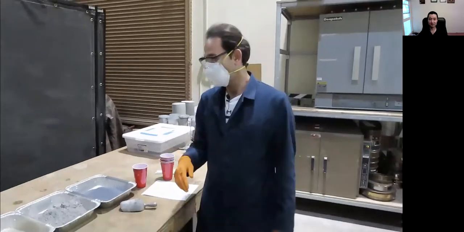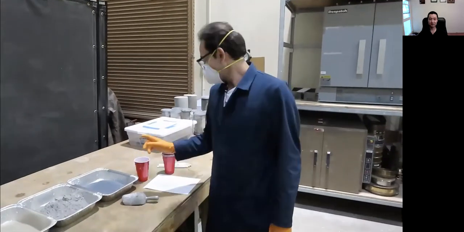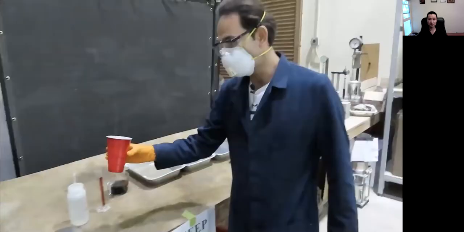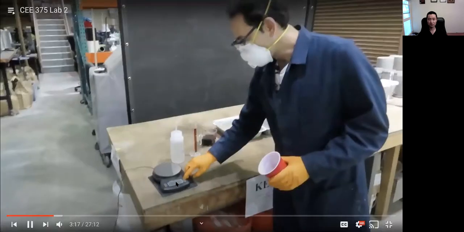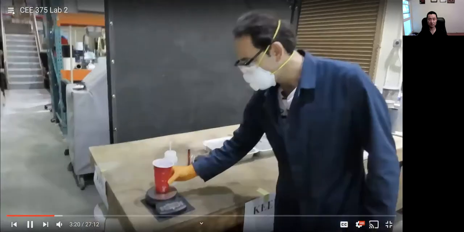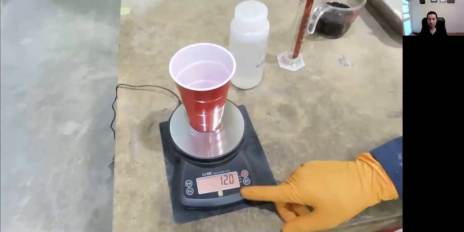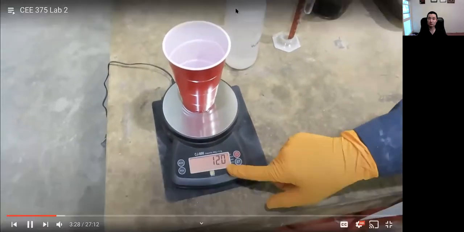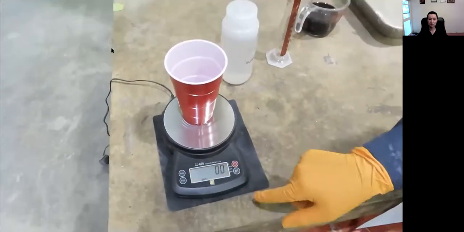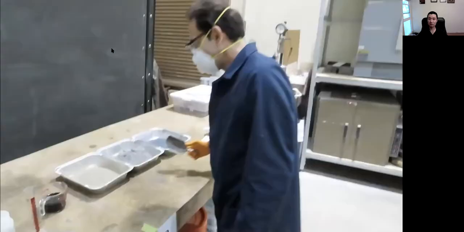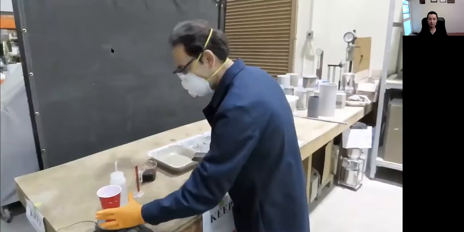So I start with the cement. I have to weigh my container like before. Don't forget to weigh your container and then re-zero it. So the container itself is 12 grams. I'm gonna need it later, just write it down and then zero it to make sure whatever I add to the cup is my material.